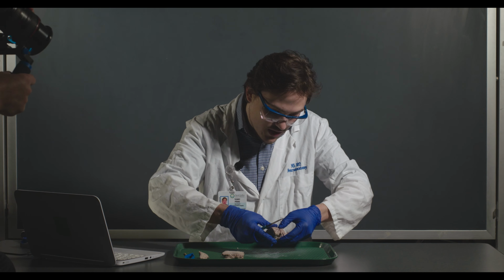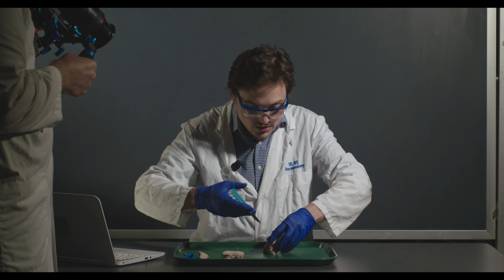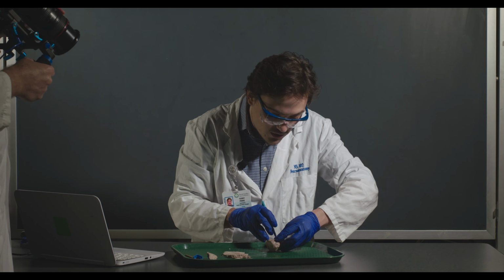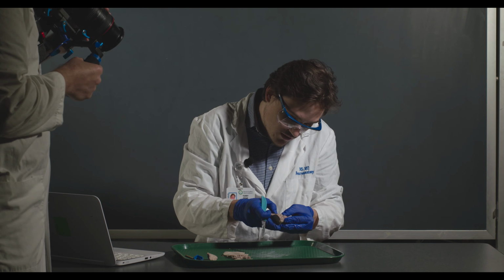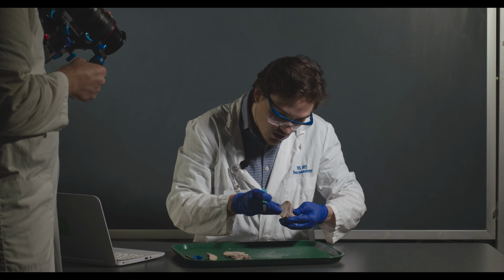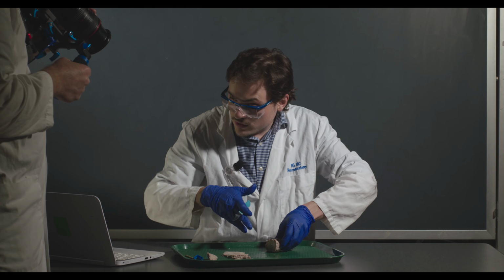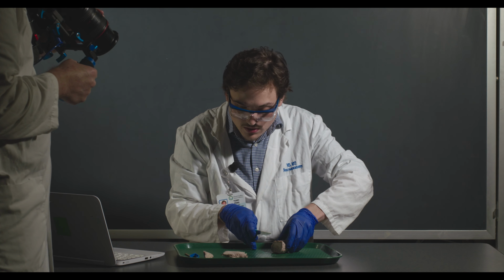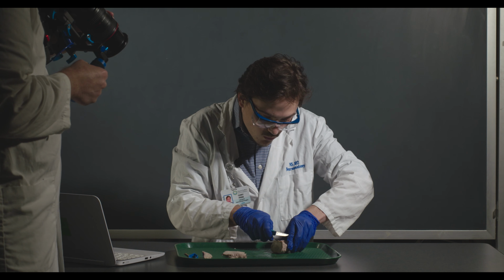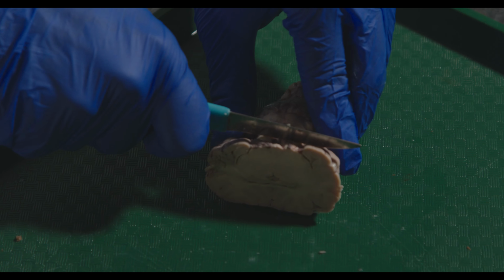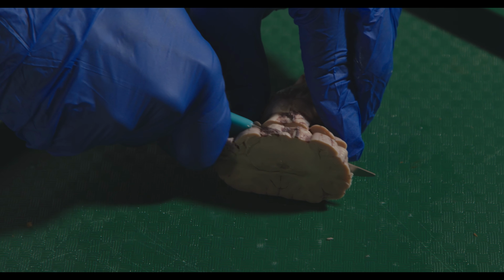This last one, I might actually cut through the top. This is also easier when you're doing a sagittal cut because you can see all those structures. Actually, before I do that, I want to get through one more that's a little bit about here.